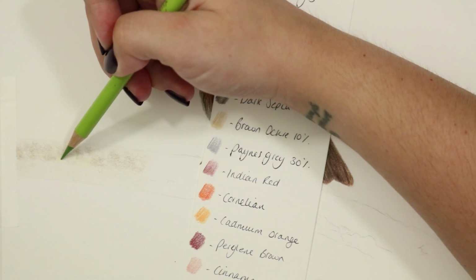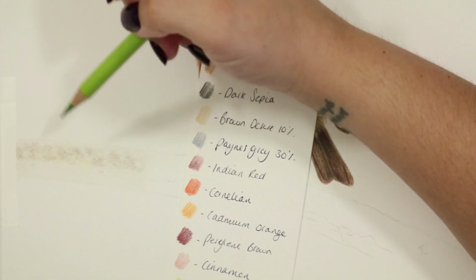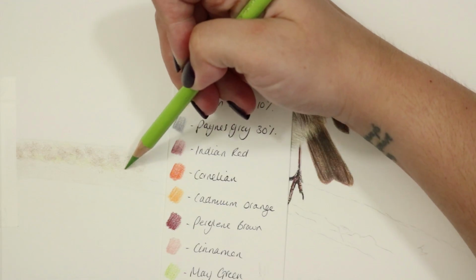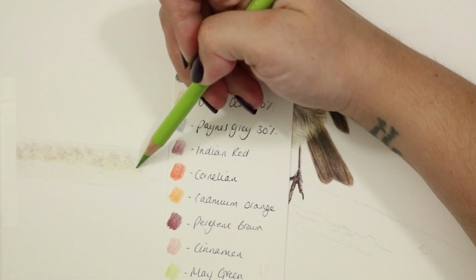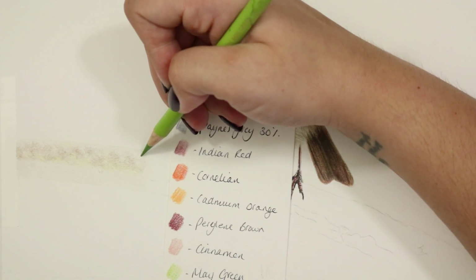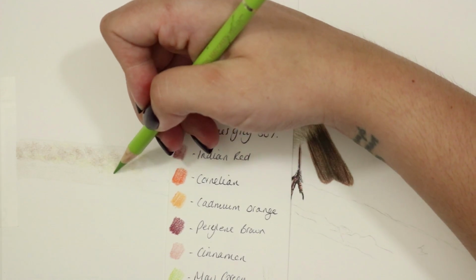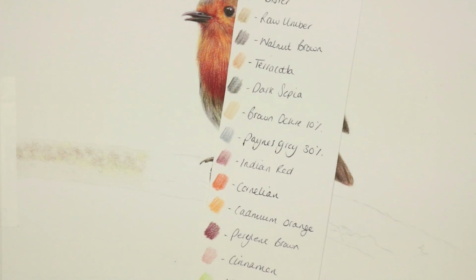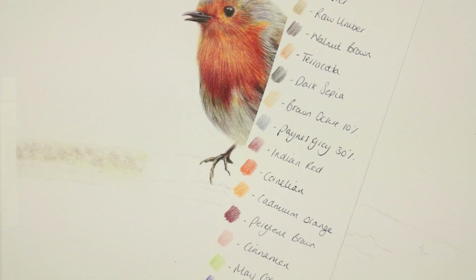So just shading in the middle here. Just really lightly adding it to this top section. Just a really light layer of that colour down there, just a hint of green.